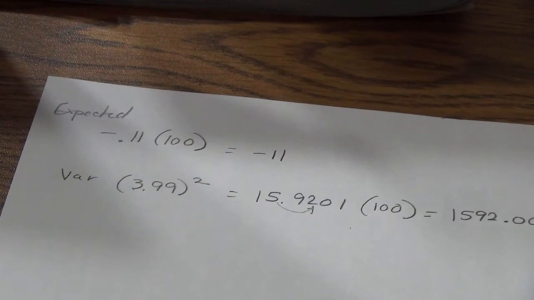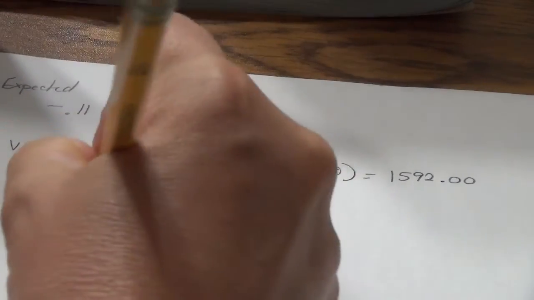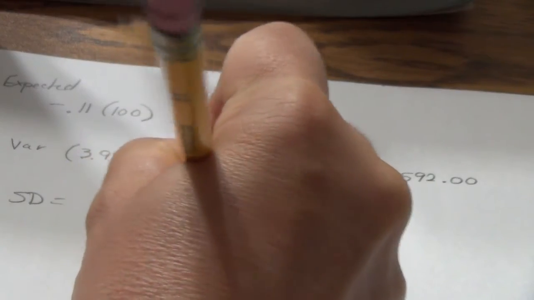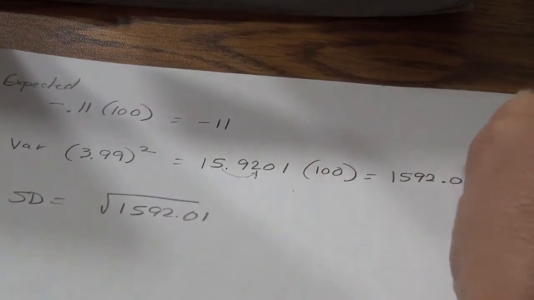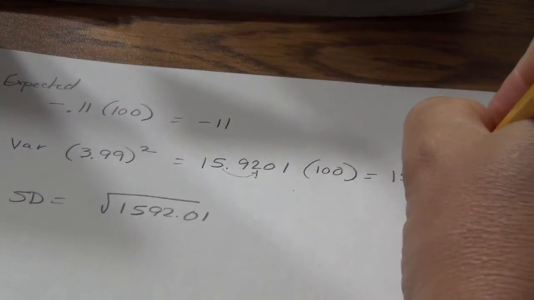So in this case then, the standard deviation is the square root of that value. And so for my standard deviation, I'm going to do the square root of 1592.01. I wrote 00, but it was 1 cent on the end, 0.01.